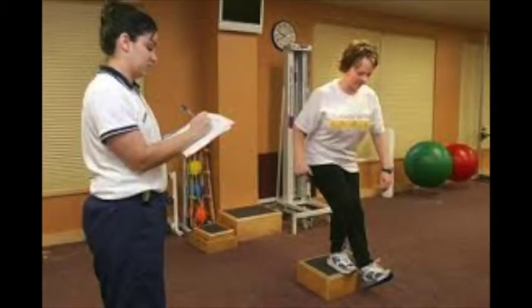Functional testing can be used to determine return to play protocol. We want functional testing to be sport specific. This can include things like lunges, squats, jogging, gait, running, and cutting.